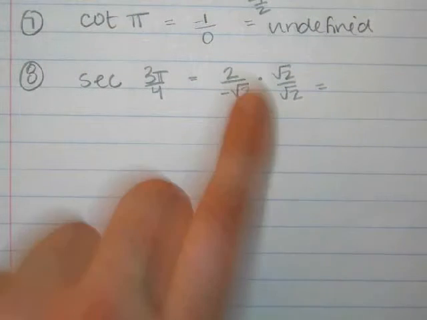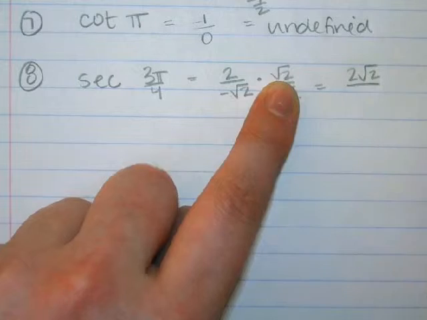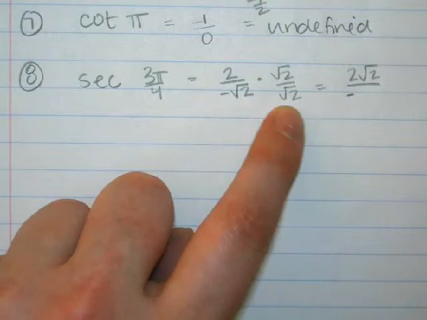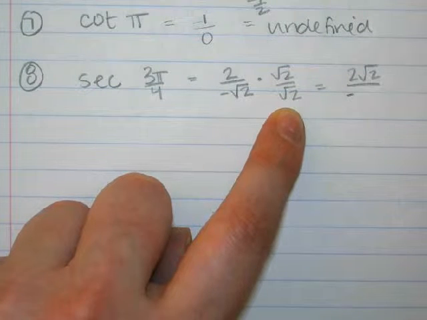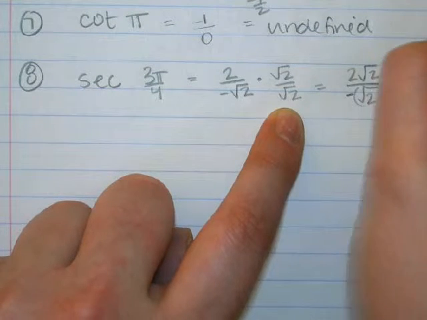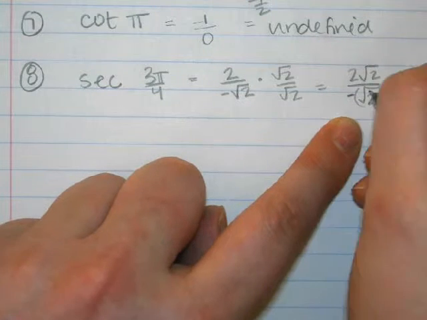And so on the top, we have 2 times the square root of 2. On the bottom, we have a negative, and then we have root 2 times root 2. What's root 2 times root 2? You could say it's the square root of 2, and then that's being squared. What happens to a root that's been squared? It cancels.